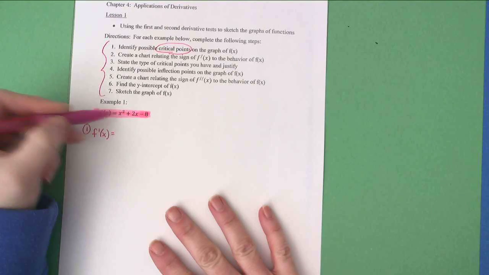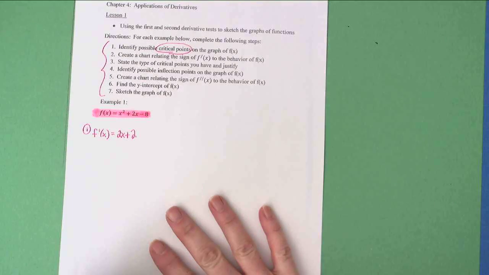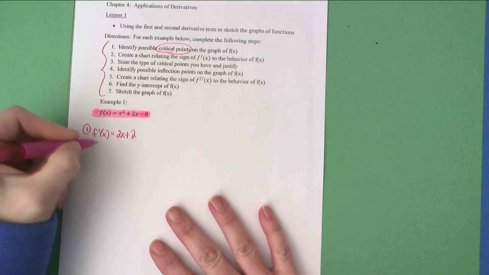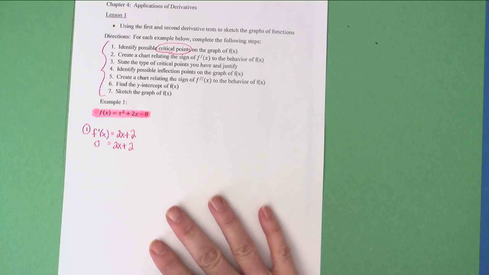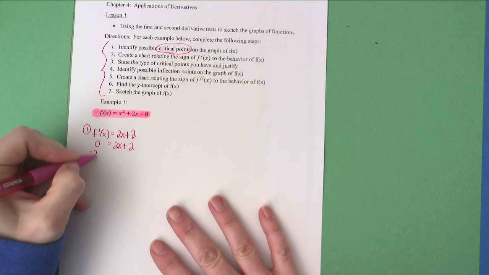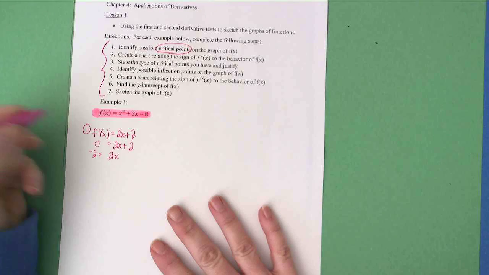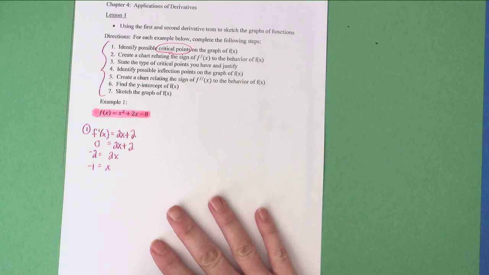The derivative of f of x is going to be 2x plus 2. And I'm just going to set that derivative equal to 0. I want to know where the slope of my tangent line is 0. And solving this, I'll subtract my 2 over, giving me negative 2 equals 2x. I'll divide both sides by 2, so I've got that x is equal to negative 1.